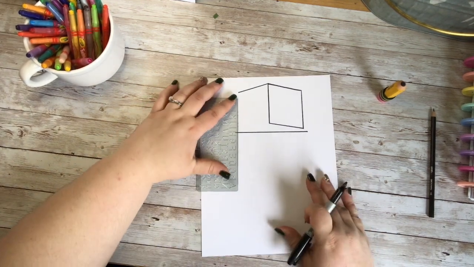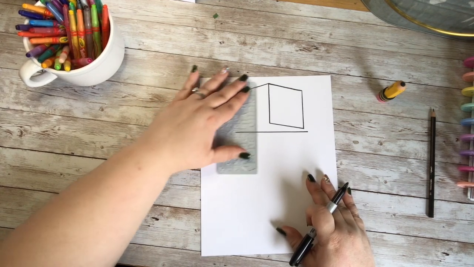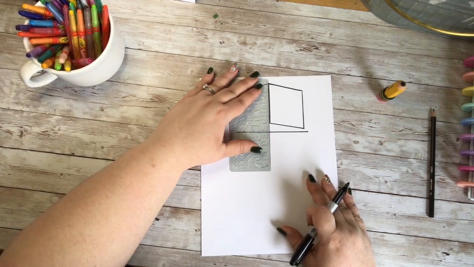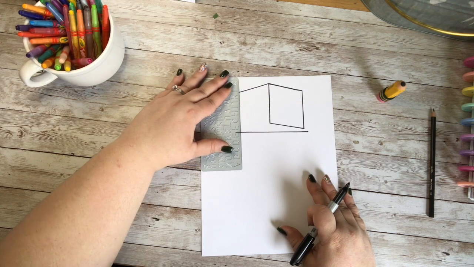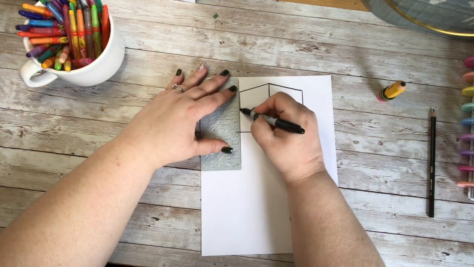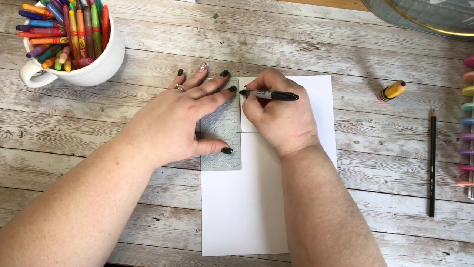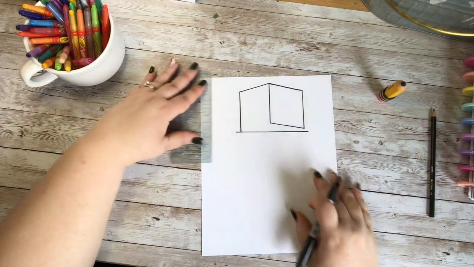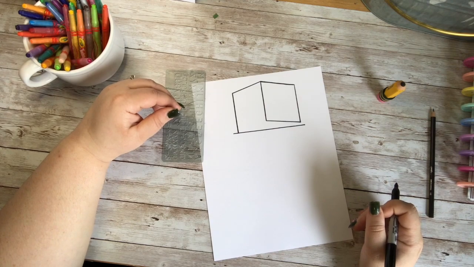Now I'm going to come back up and finish off his head. So I'm going to come over here, and I want to go parallel to this middle line. So I'm going to slide my ruler, and I'm going to draw a straight line going straight down into that area we just drew. So a nice straight line down.